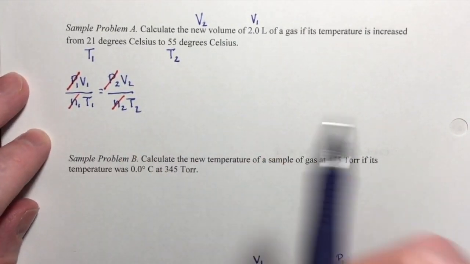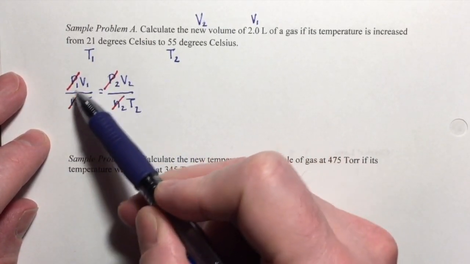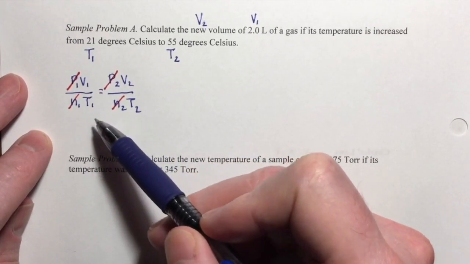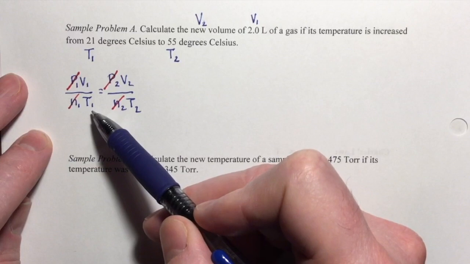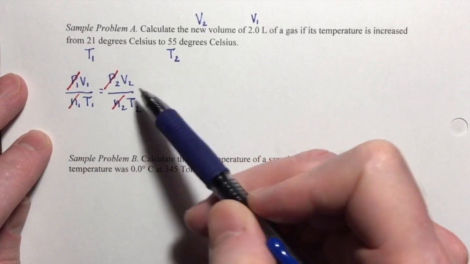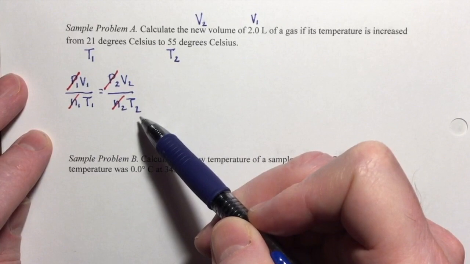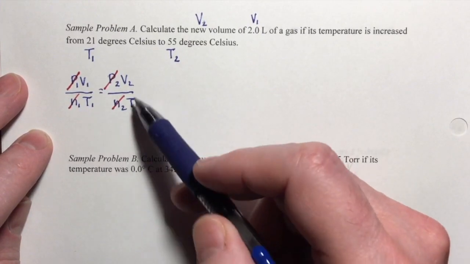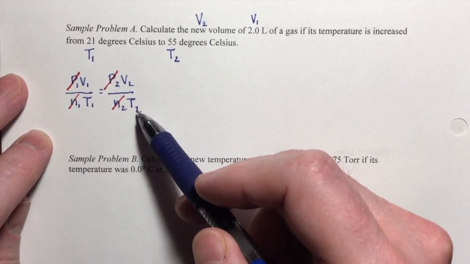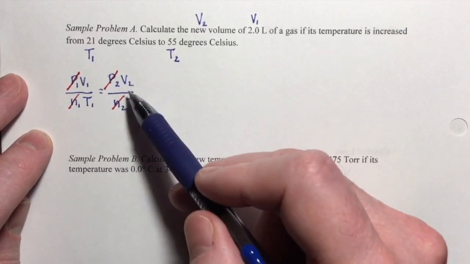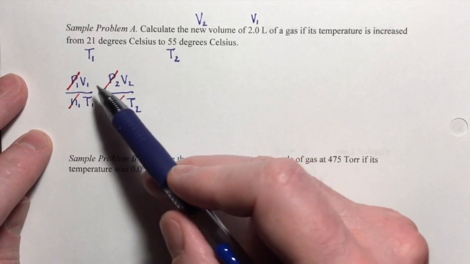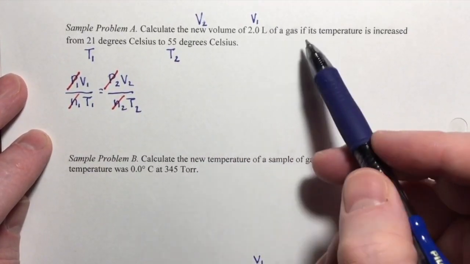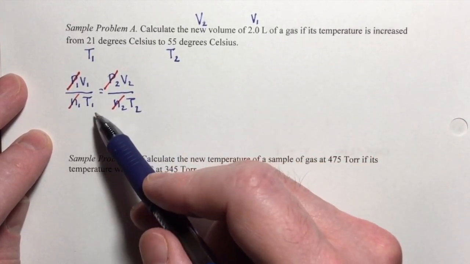And by doing this, you can see that I have simplified my equation. I went from 8 variables, now I only have 4. And in doing so, I can see that the variables that are left, V1 divided by T1 equals V2 divided by T2, and that is Charles' law. And you notice that I have been able to derive Charles' law without having to memorize it. All I did was I knew what my combined gas law was, and I knew how to simplify it based on the assumptions of which properties were held constant.